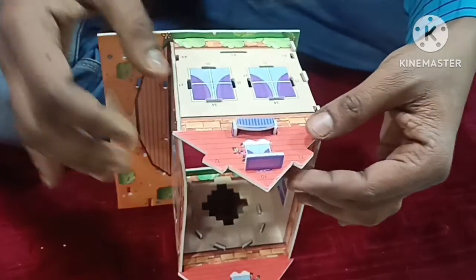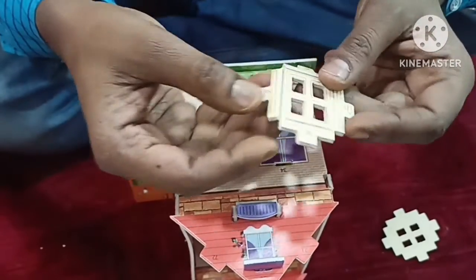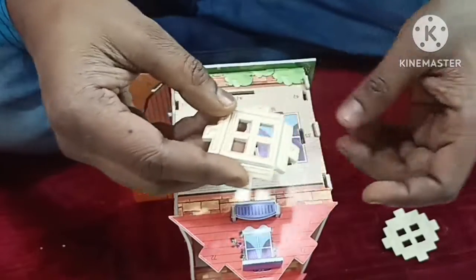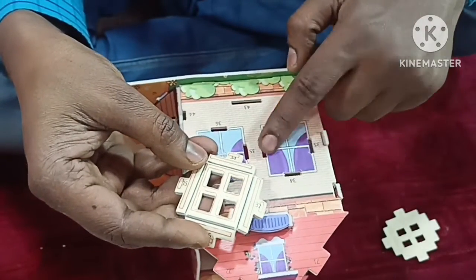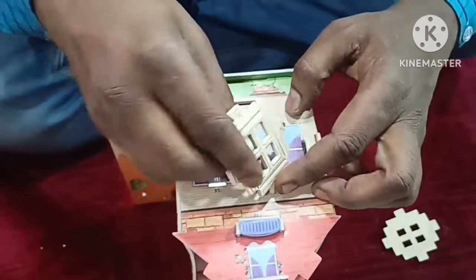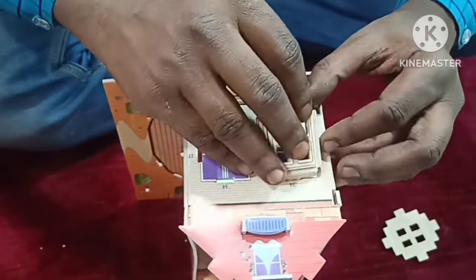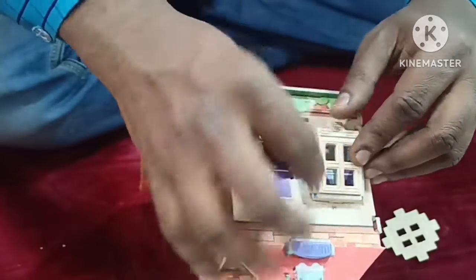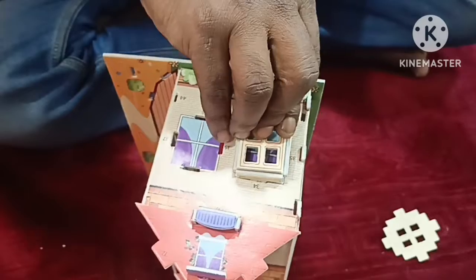Balcony. 34, 35, 36 and 37. This one 34, 35 and 37, and 36.